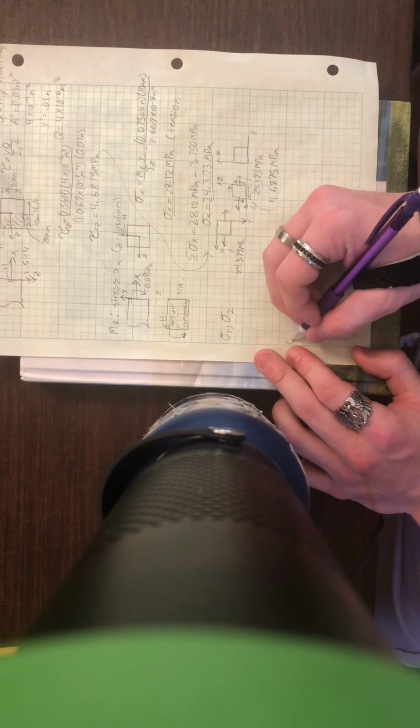Plugging in, 24.373 megapascals over 2 squared plus tau, which is 4.6875 megapascals, also squared, and the whole thing is square rooted. This becomes 13.058 megapascals.